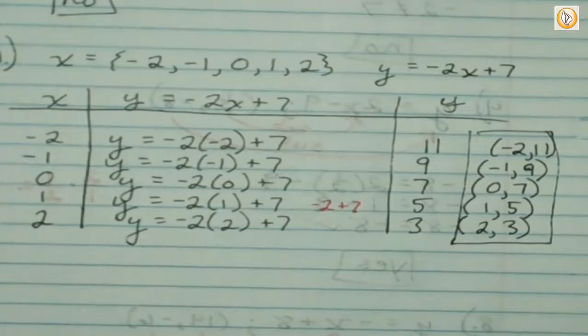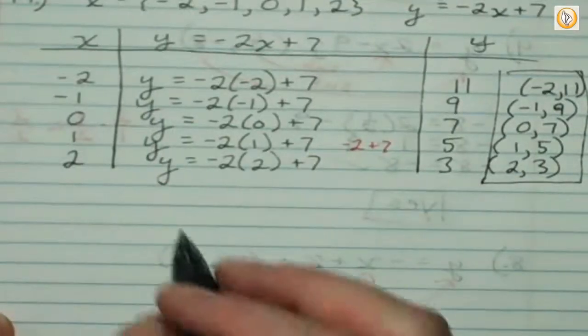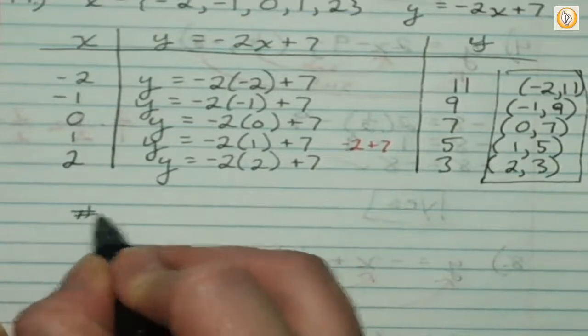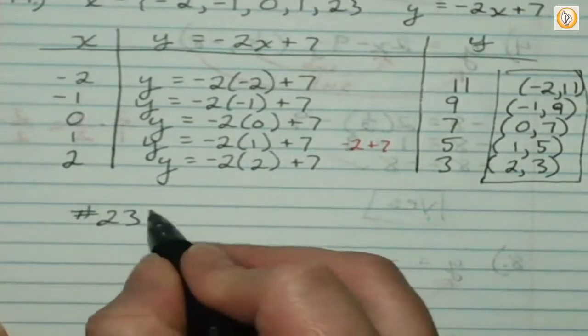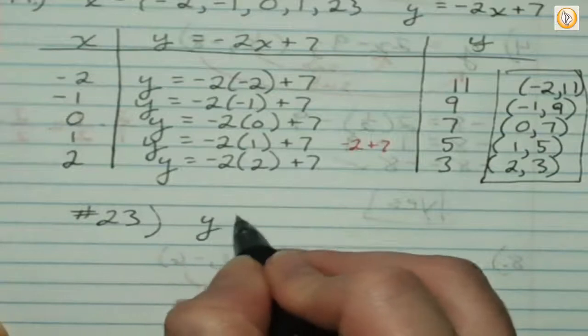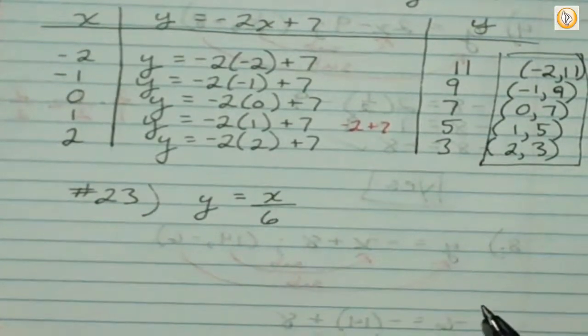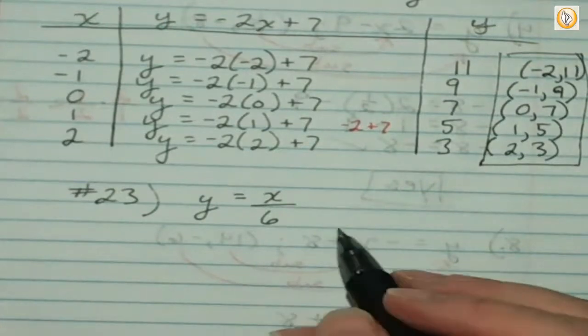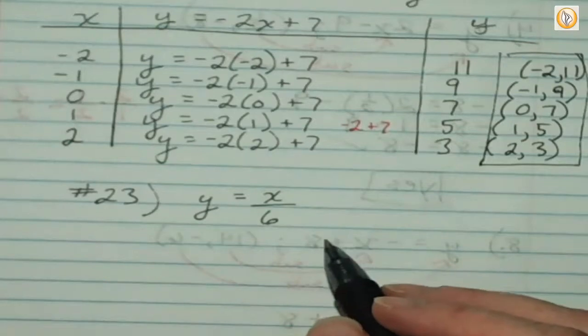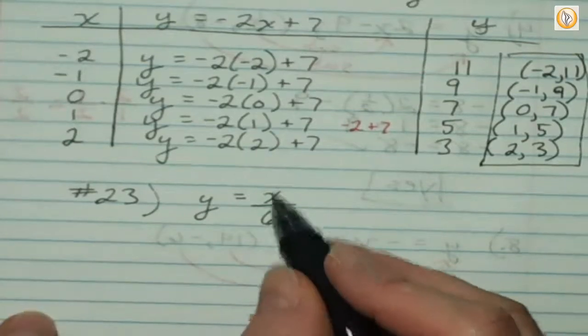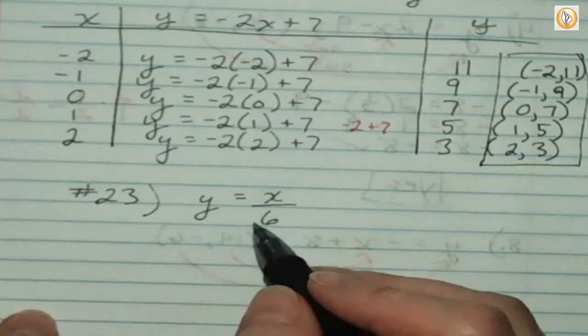Now look at number 23. Real quick. That's the one I was talking about. I was wrong. Do you see that it's y equals x over 6? If you were to choose a 2, that would be 1/3, right?